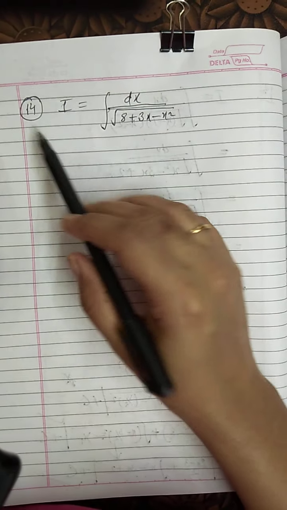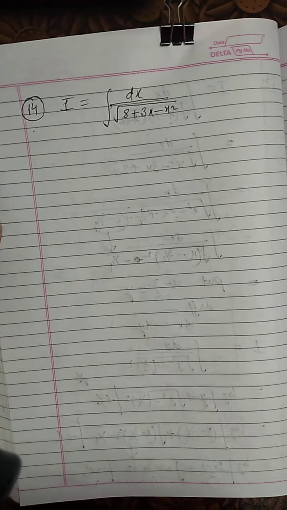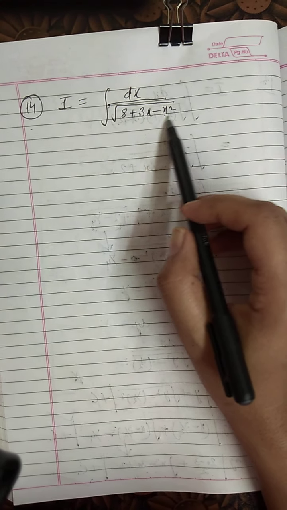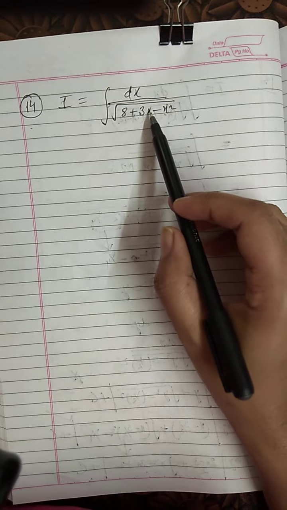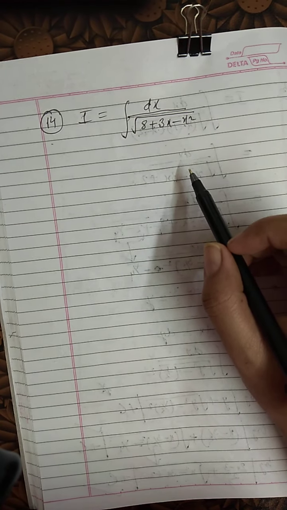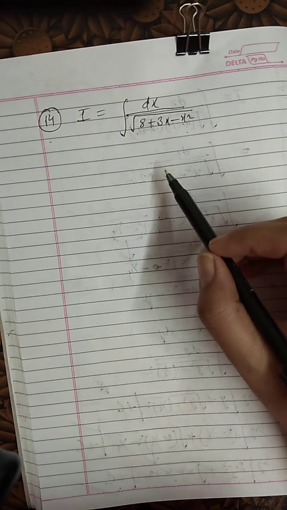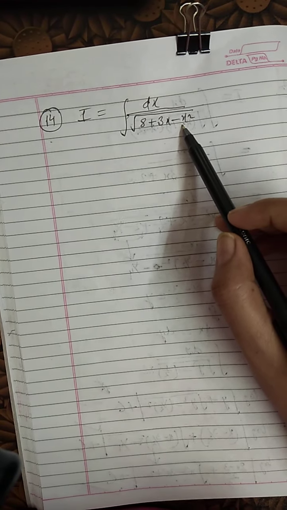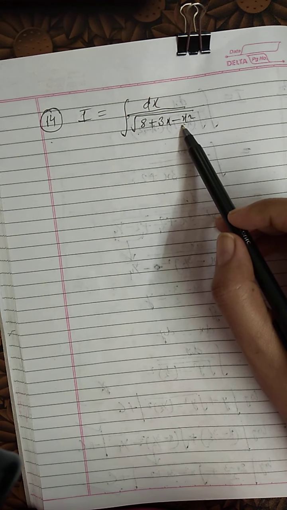Yes, so we will continue with sum number 14. I have written the statement. It is dx by root of 8 plus 3x minus x square. Now the coefficient of x square is negative. So remember, our identity or formula will become a square minus x square kind of. Whenever the coefficient of x square is negative, our identity will become a square minus x square kind.